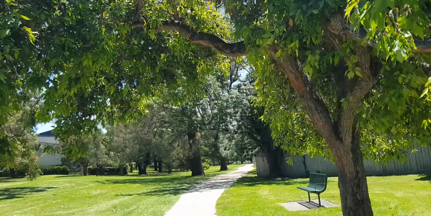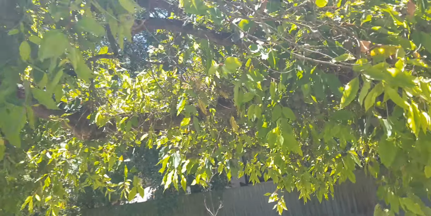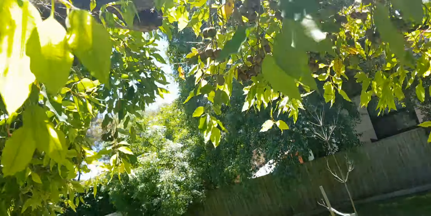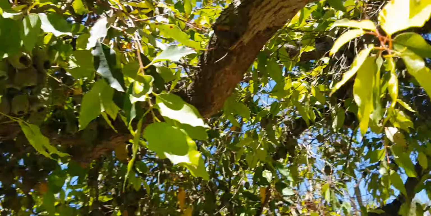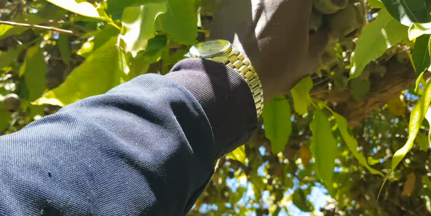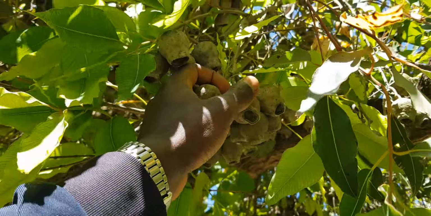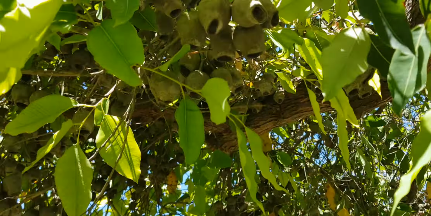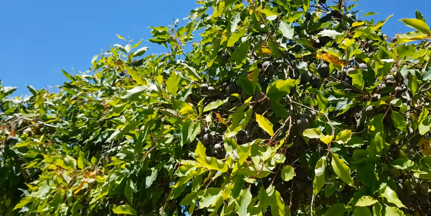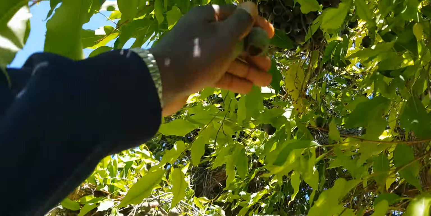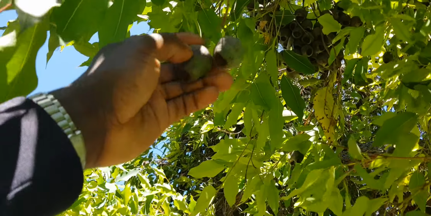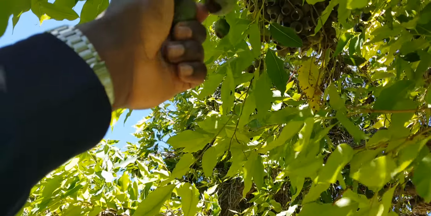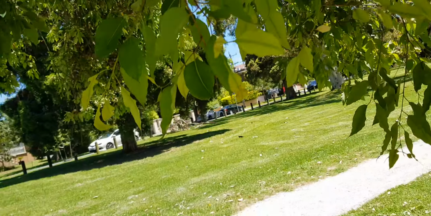What is over here? I don't know what you call this tree, but it's got this type of plant. I don't know if this is what you call a wattle tree. It might be a wattle. I just don't know, but either way, it's a very interesting plant, and it's very hard. It's got a very hard nut that you cannot really easily crack, but it does pretty well.